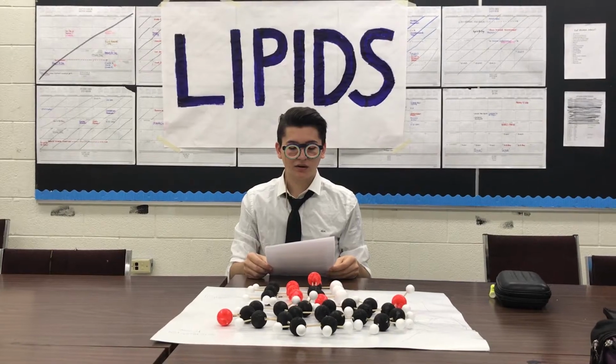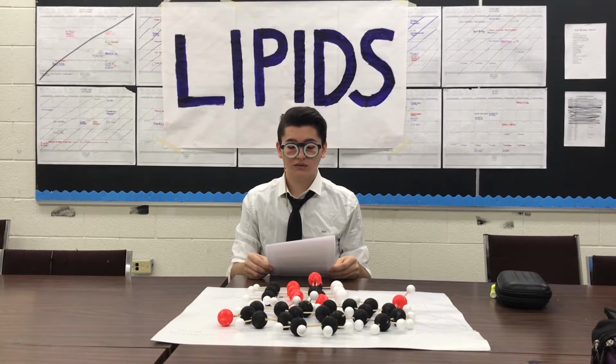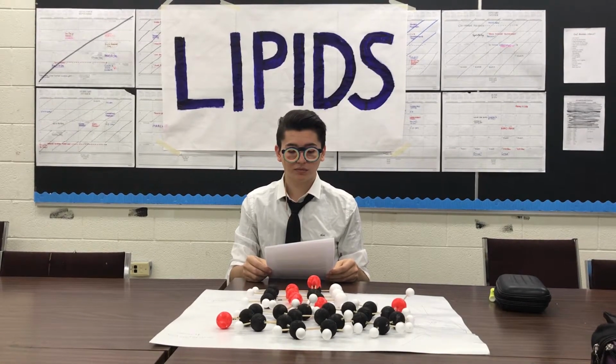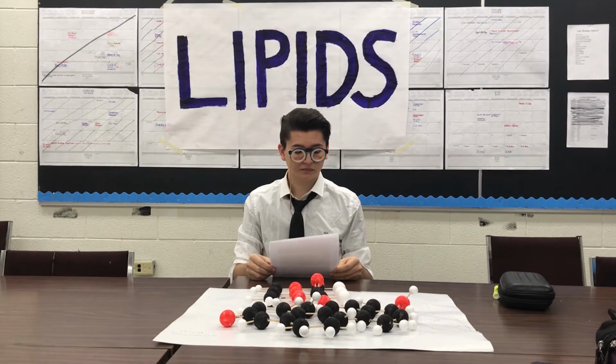Lipids are an essential aspect of maintaining the integrity of the cell membrane. For example, cholesterol, which is a steroid, ensures that the cell membrane is intact. Fatty acids are the structural backbone for most lipids. A fatty acid molecule is made up of a carboxyl group and a hydrocarbon chain.